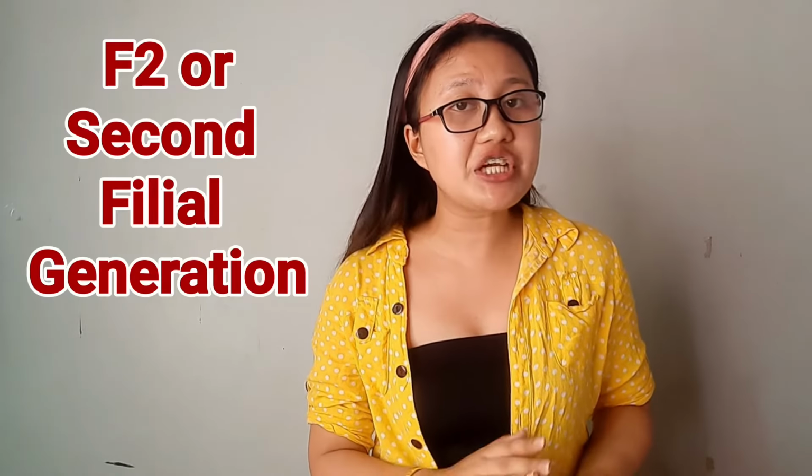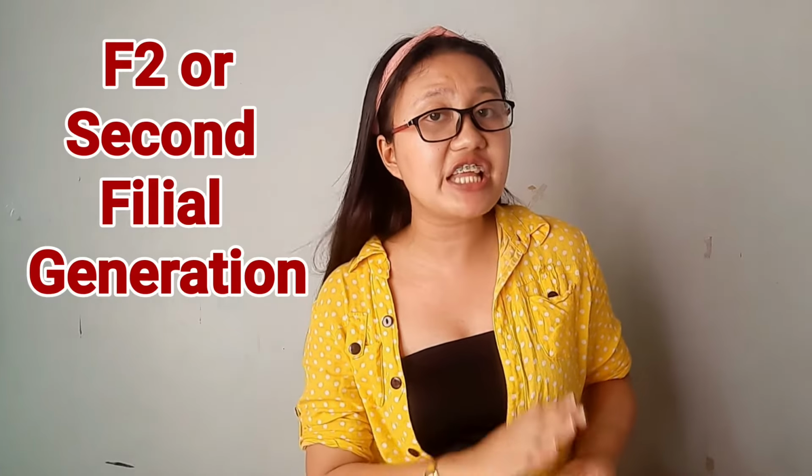So, ibig sabihin, dalawang yellow naman ang pinag-combine niya. At yung yellow na yun ay galing na nga dun sa F1, which is the first filial generation. At ang naging offspring naman nila ay tinatawag na F2, which is second filial generation. Mendel repeated and repeated these experiments and he got the same results. He hypothesized that the appearance of traits were controlled by the factors called genes.